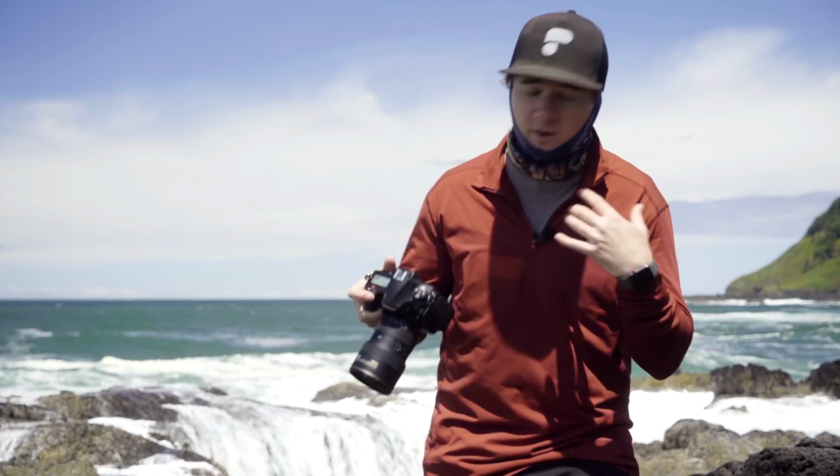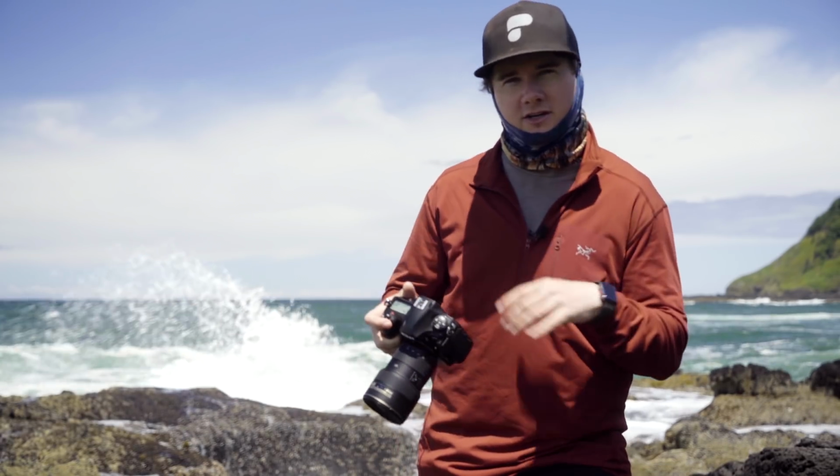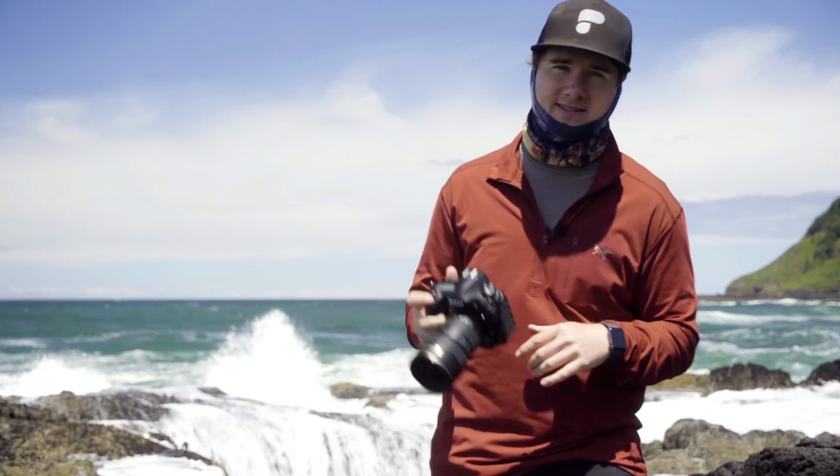So you can see at 1/60th, some of the water moving around is starting to get a little bit blurred and look kind of interesting. But let's see what happens when we push shutter speed to 2 seconds.